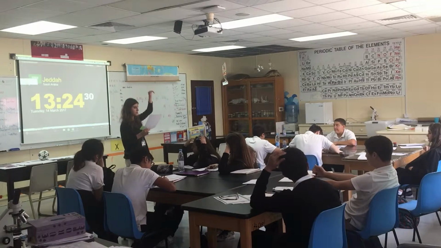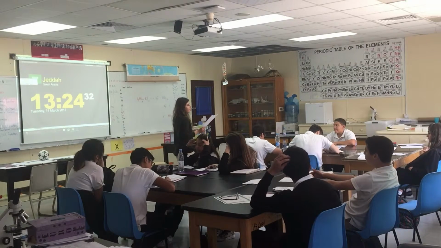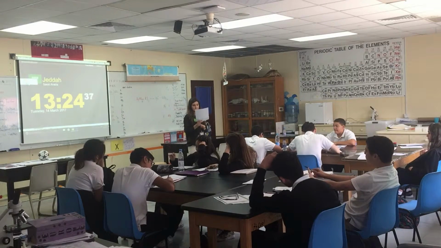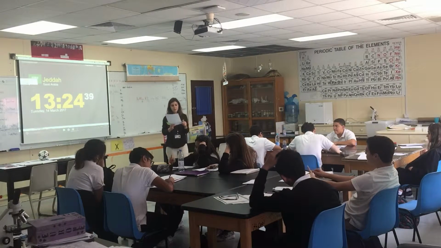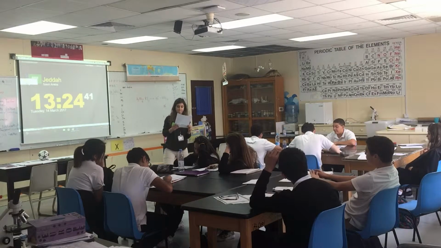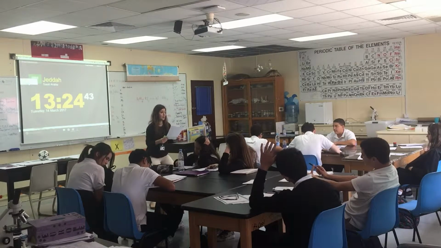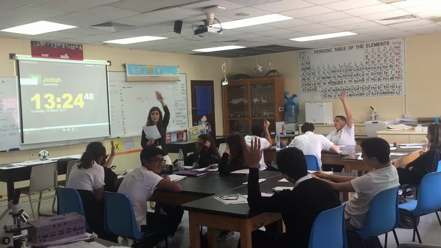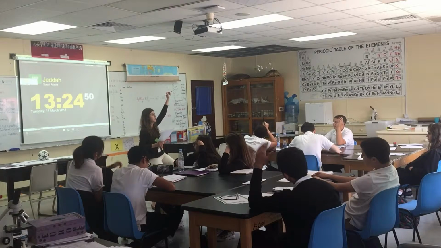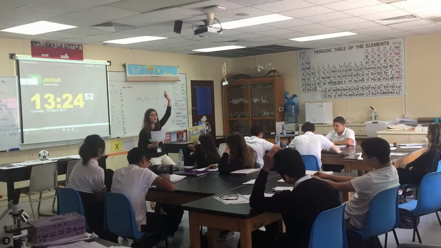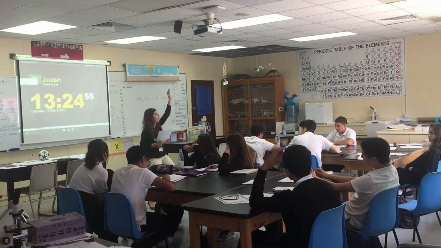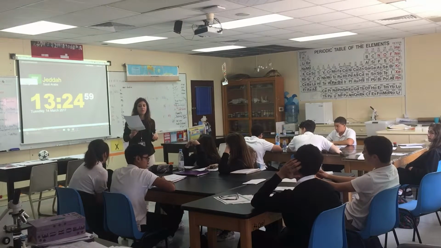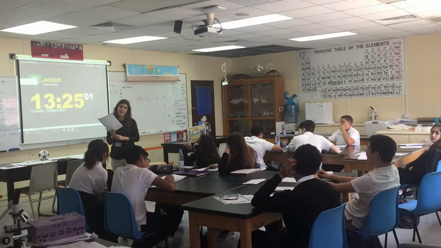Great. So, last question. What type of bond can be found between complementary nitrogenous bases? Why is this type of bond significant to DNA? So, what type of bond do we have between the nitrogenous bases? Raise your hand. Yes. Hydrogen bond. So as we said, are hydrogen bonds weak or strong bonds? Weak bond. So why is this type of bond significant to the DNA?